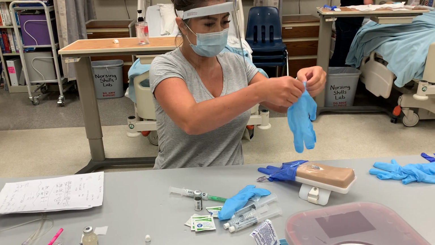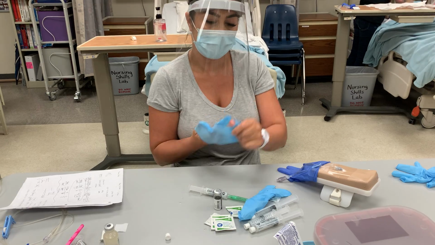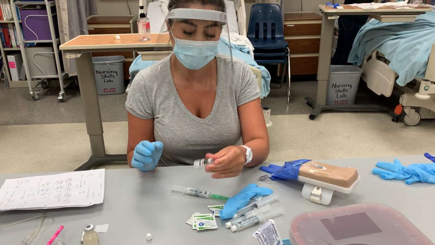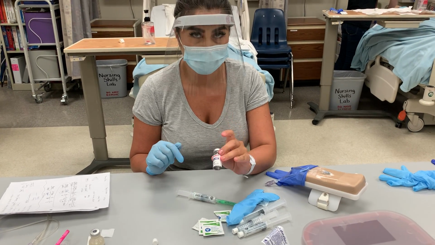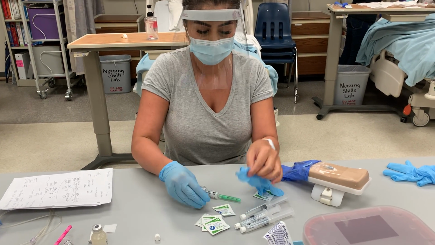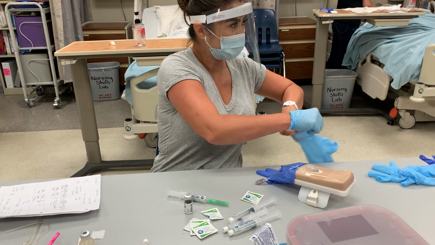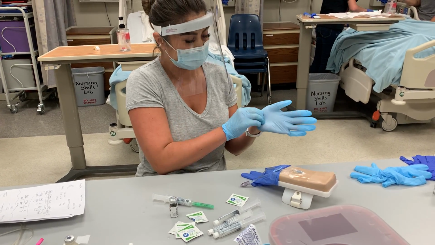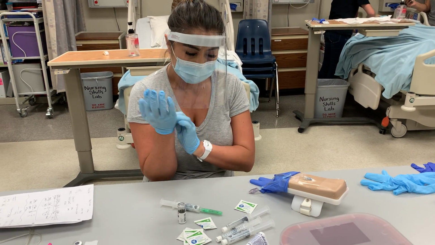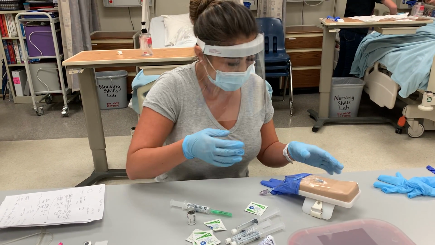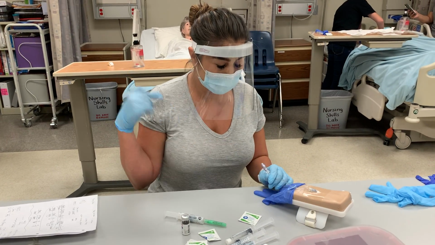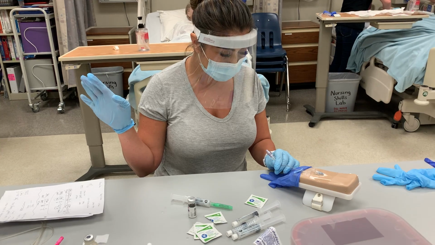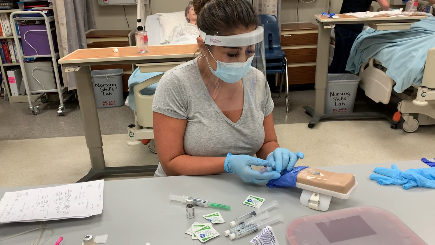Let me get my gloves on. And I would scan my medication into the MAR, and I would have done my 2 checks in the med room, and then I would do my 3rd check at the bedside. Okay. All right, so I'm going to assess the IV. If there was a pump going, I would clamp it, pause the pump. In this case, we have a saline lock.